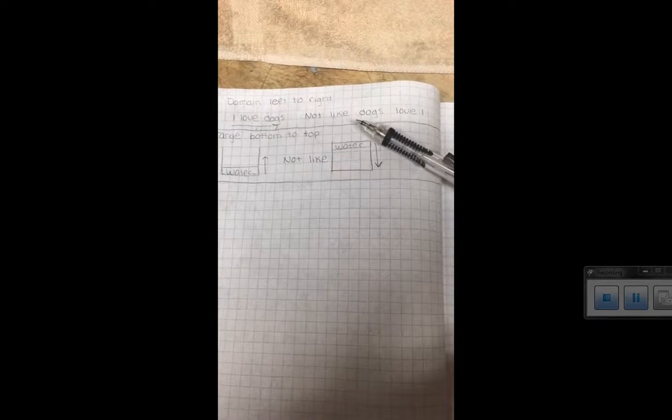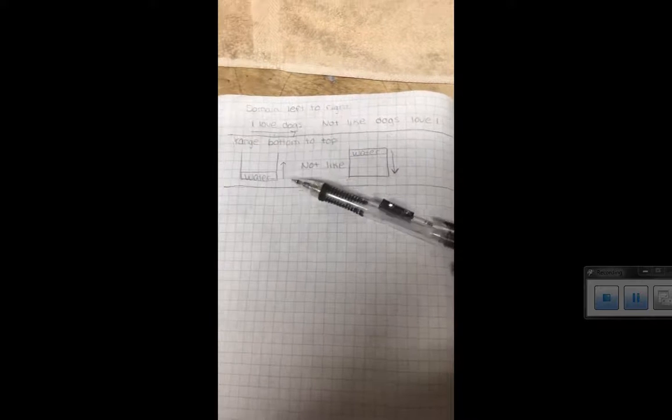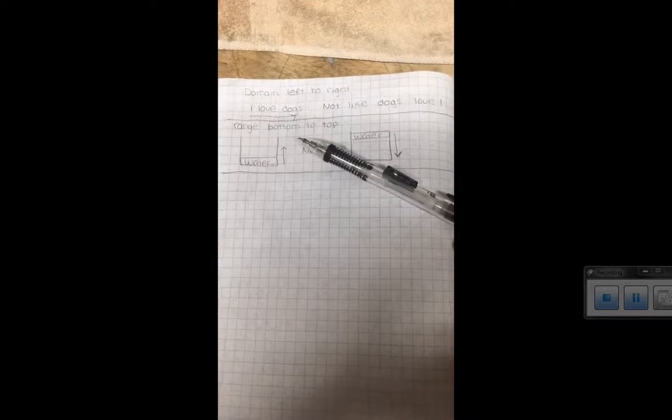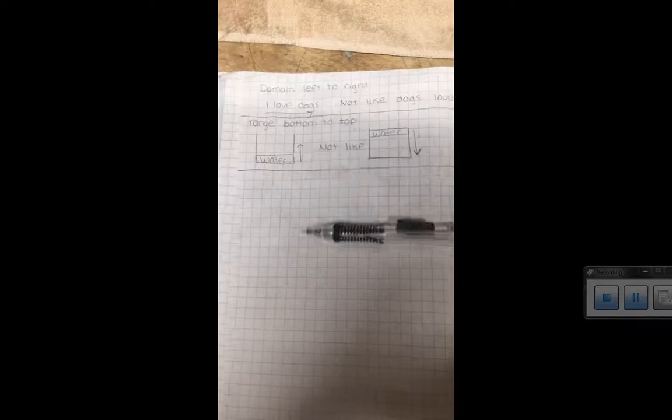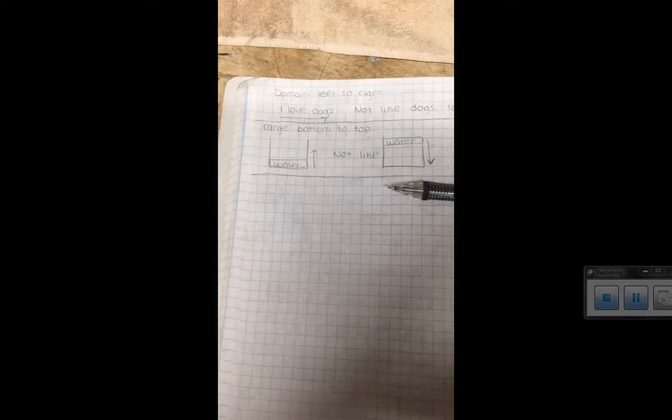For another easier way, domain is always left to right, and basically you read a sentence left to right, and you never read a sentence right to left, not like dogs love I. And then for range, you always go bottom to top, like filling a glass of water. It always starts at the bottom and fills up to the top, and never starts at the top and fills down to the bottom.